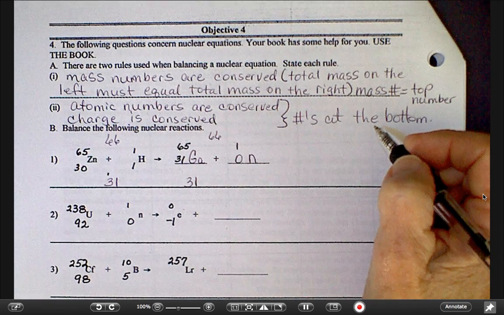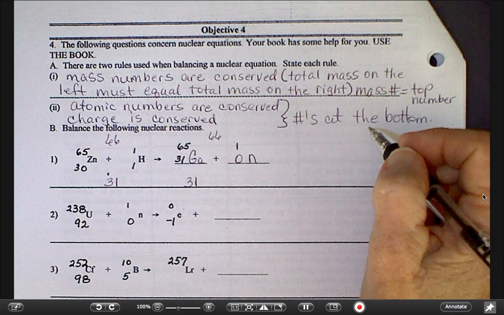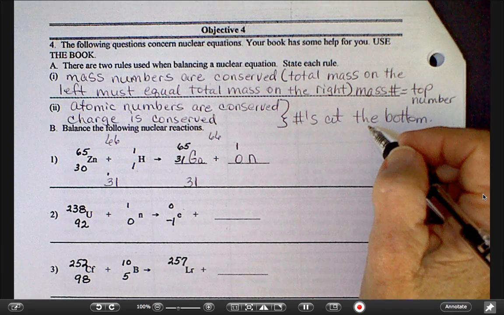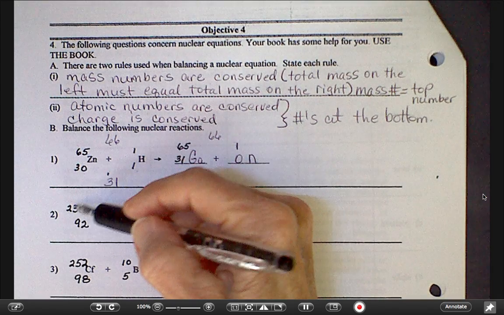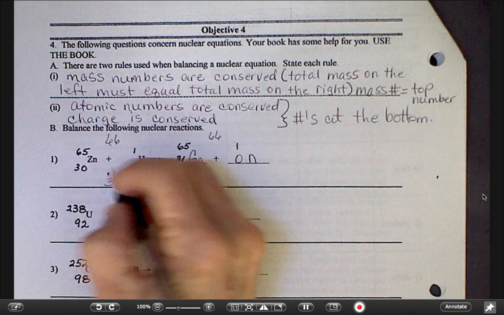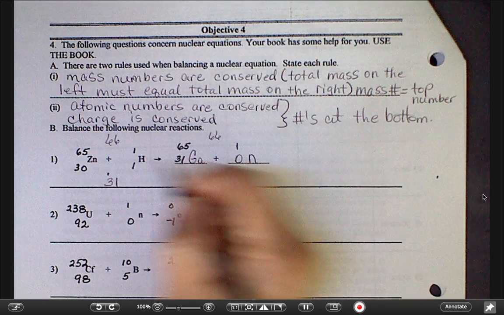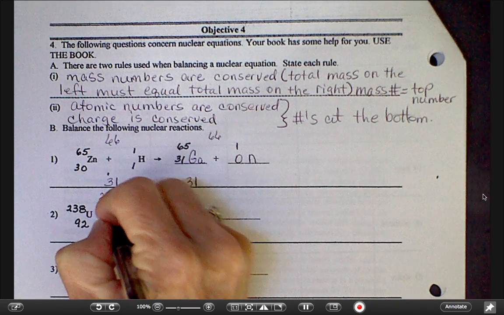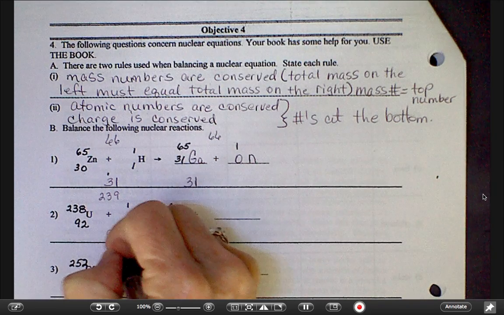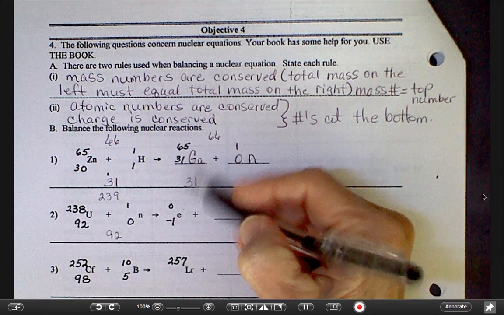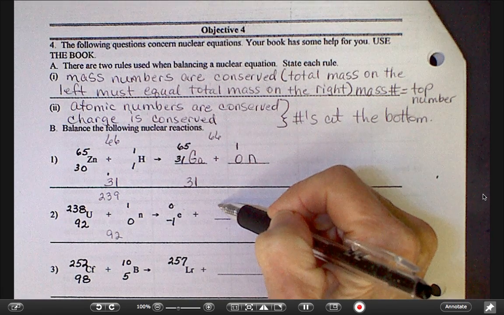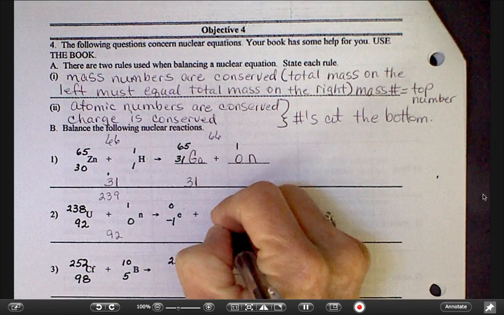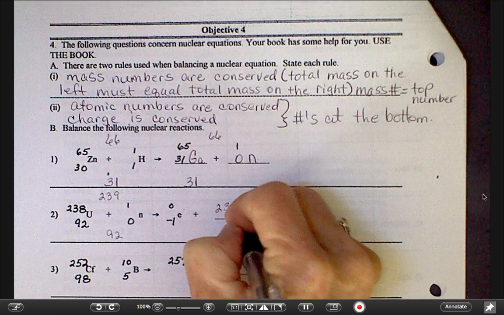It's extremely simple. Again, think about getting your math numbers to balance on each side, right? So 238 and 1 is what? 239. 92 and 0 is 92. All right. So I've got a 0 here, so that tells me I have to put what here? Say it again out loud. 239.